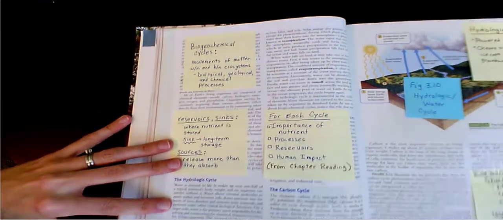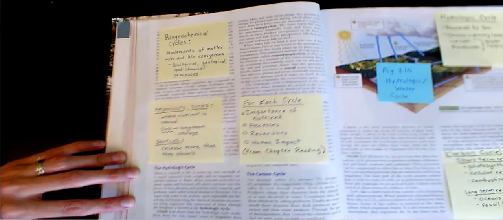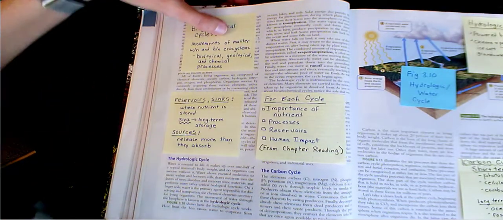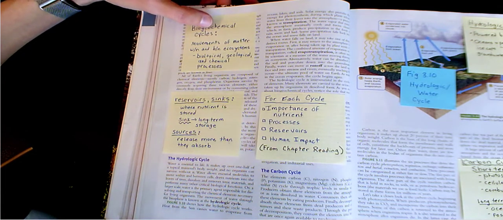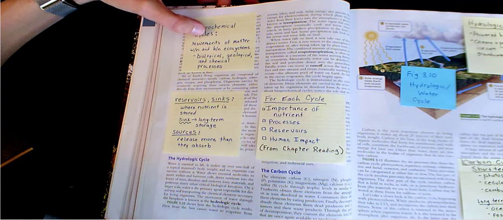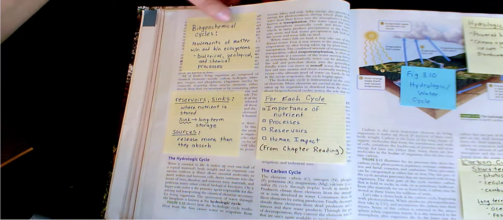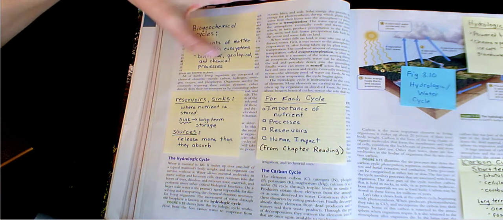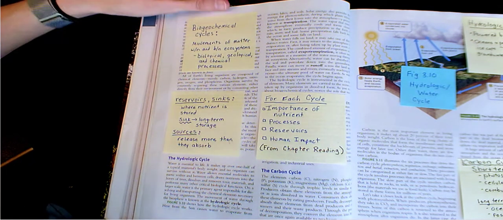Okay. So on page 66, it talks about biogeochemical cycles just in general. Sorry, I'm just trying to get adjusted. They deal with the movements of matter within and between ecosystems. And we know about matter being a closed system on Earth, so we know that it's this continuous cycle. It's called biogeochemical because it includes biological, geological, and chemical processes. So it's more than just rocks, or more than just living things. It's all of it together.